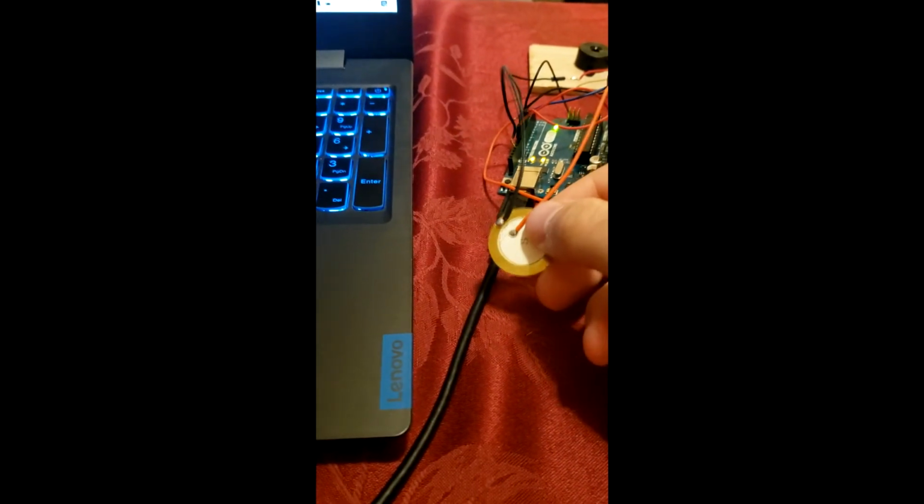So here is one sensor disc that is hooked up to the Arduino. And if we run the code that I just mentioned, we can see that every time I press it, we get a different voltage reading that jumps up and down.